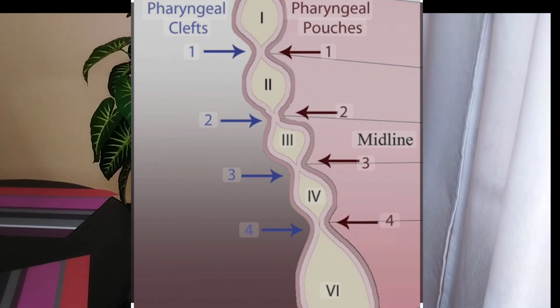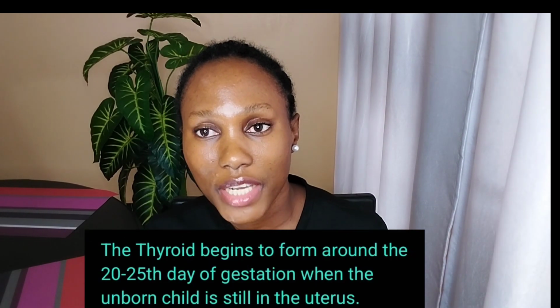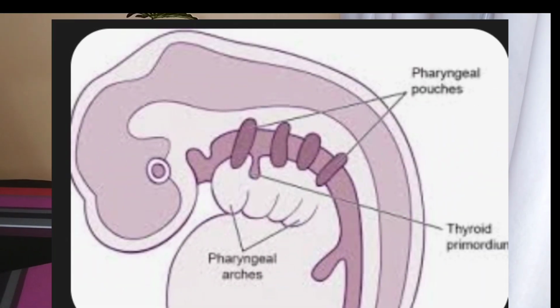At around the 20th to the 25th day of gestation, when the unborn child is still in the uterus, the thyroid starts to form and develop between the pharyngeal pouches 1 and 2. This is usually in the midline, and it is between the anterior, that is the front 2/3 of the tongue, and the posterior 1/3, that is the behind 1/3 of the tongue, and this area is called the foramen cecum.